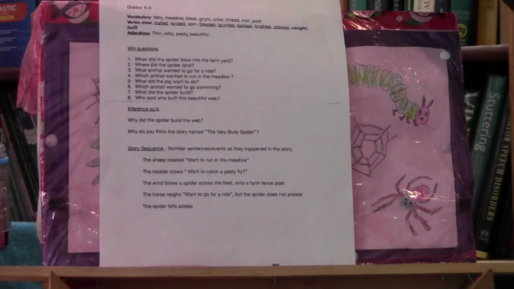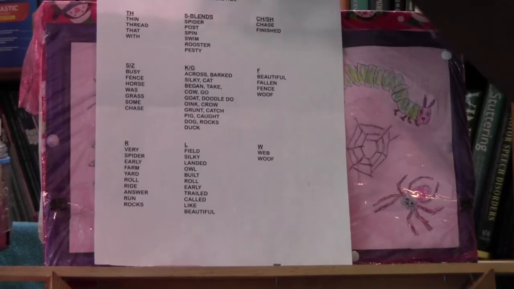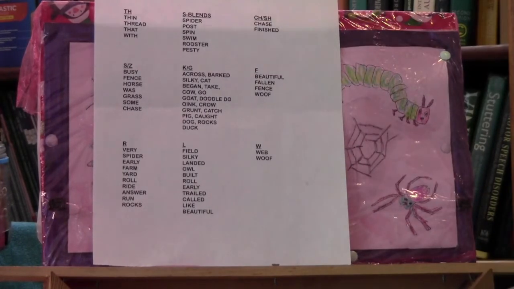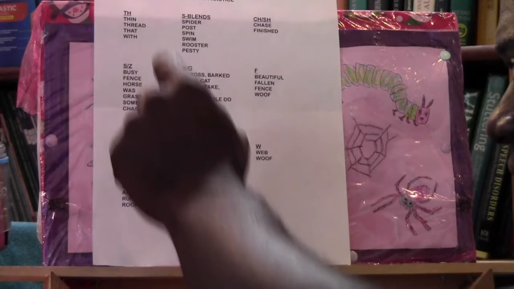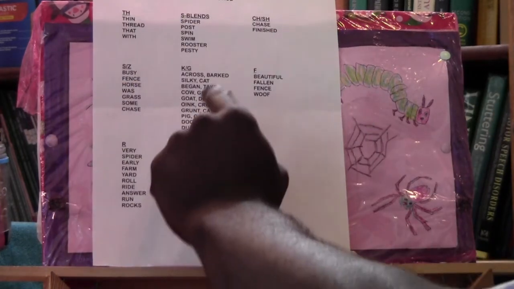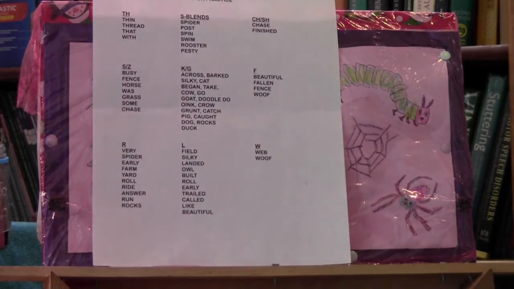Finally, we have articulation practice. In this story, there are several words that contain sounds that kids have a lot of trouble pronouncing. There are sounds like th, s blends, ch and sh, s, k, f, r, l, w. Common sounds that are very commonly difficult for children to pronounce.